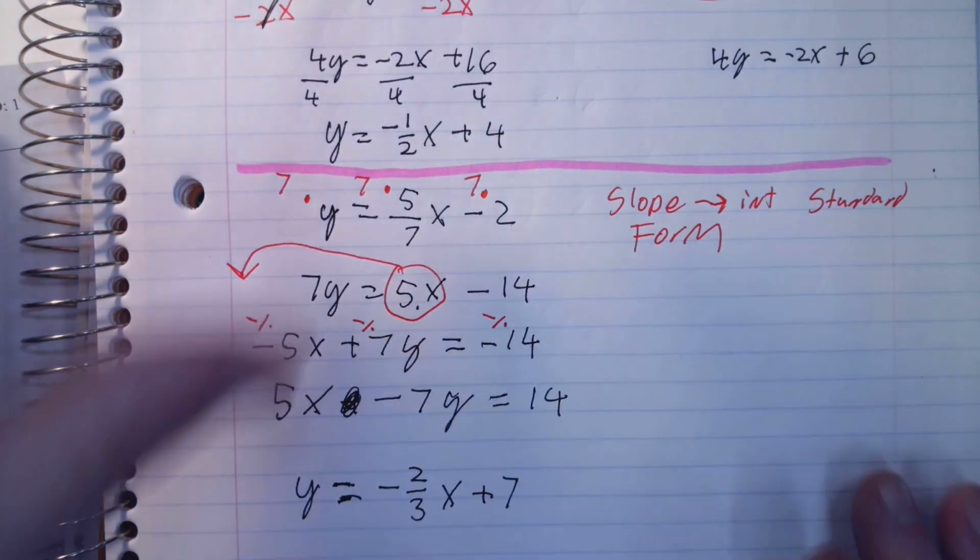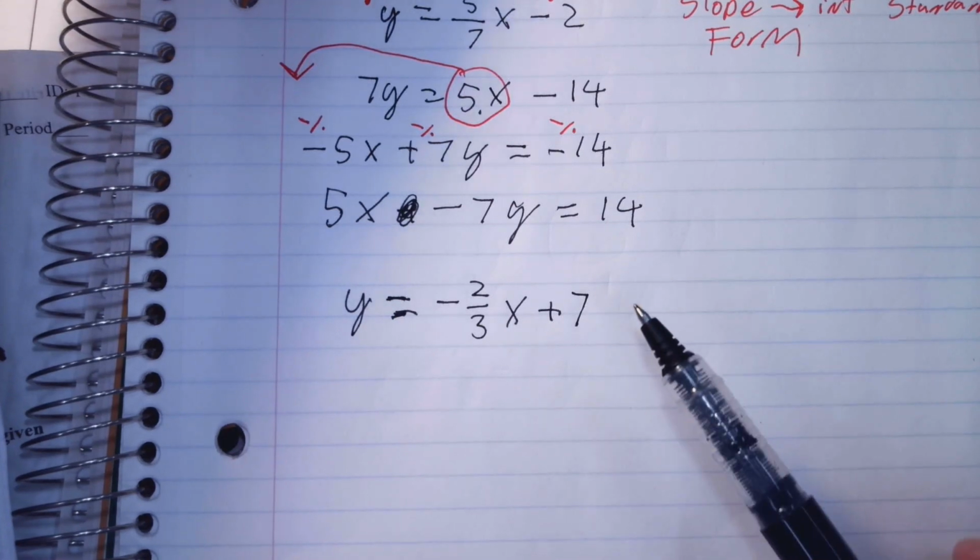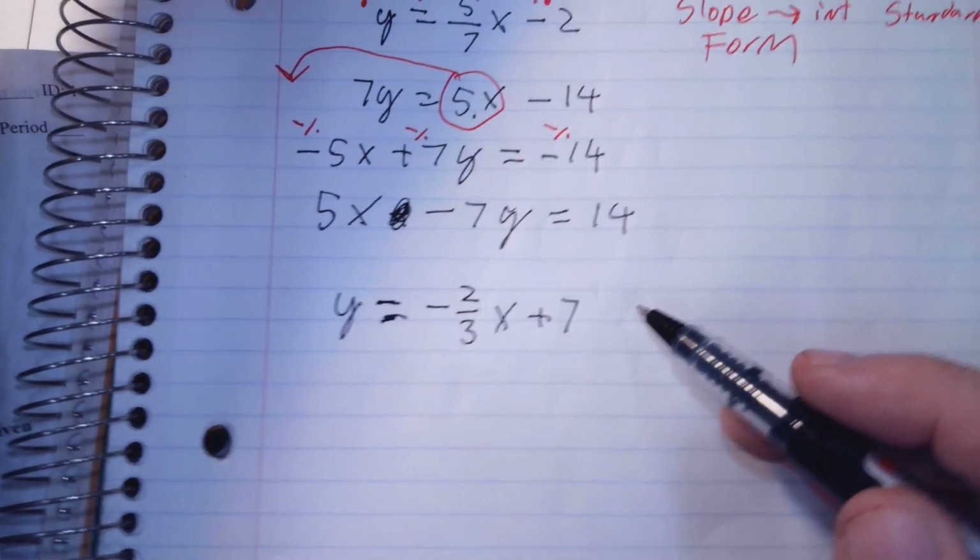This is a lot like when we did the little equations in chapter 1, except for it's more specific to just one thing, to graphing.